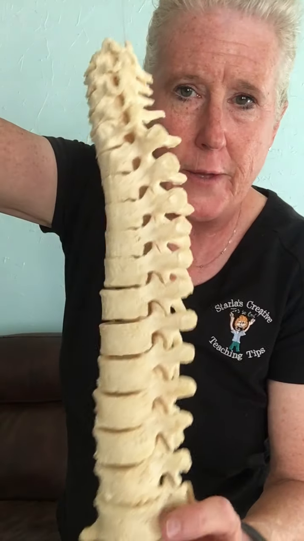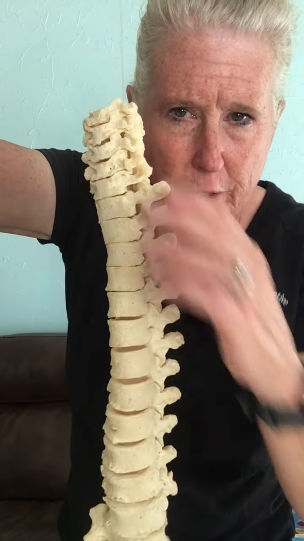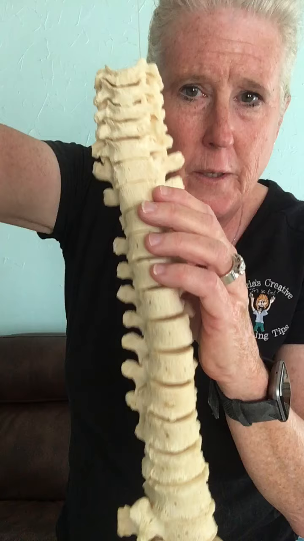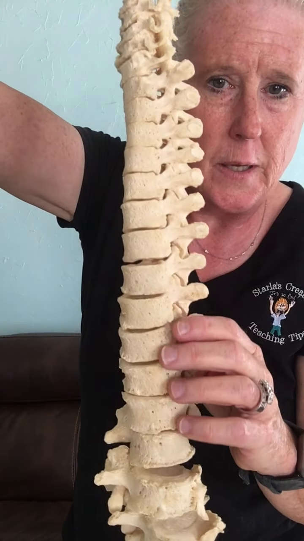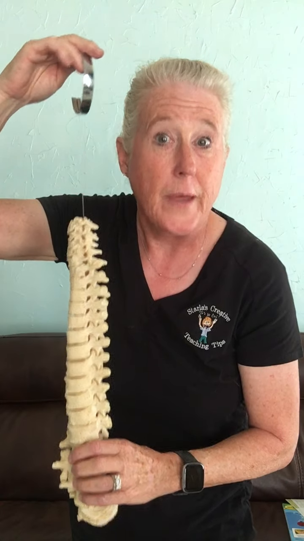Okay, now I want to show you something. What do you notice about the size of the vertebrae as they go down? So here's cervical, thoracic. Look at those big lumbar. What do you notice about them? That's right, they get bigger. And why do they get bigger? Because bones, remember I've taught you that the bigger a bone is, the stronger it is. That's right, the stronger it is.